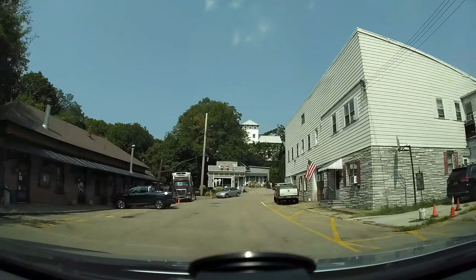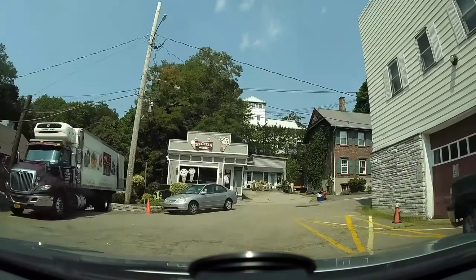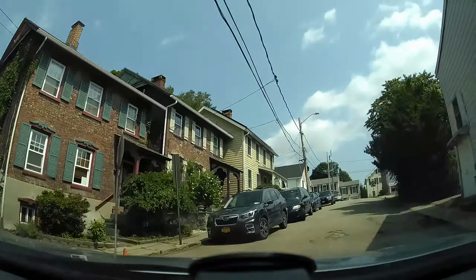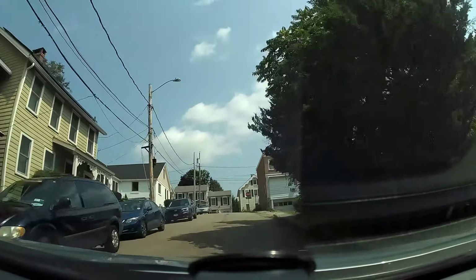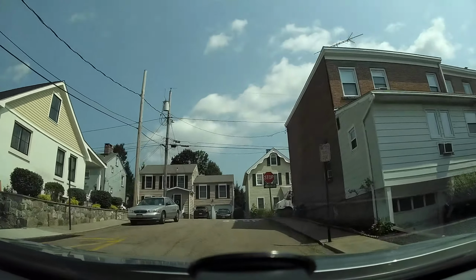It's actually a nice little town. It's not too far from where my family lives. I was like, oh, I want to do a dash cam. Like, oh, you should go down to this town. Gave me an address of one of the buildings down here.